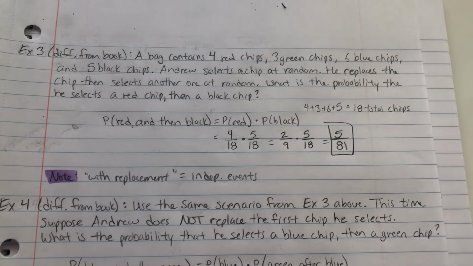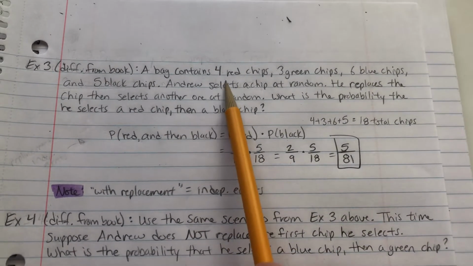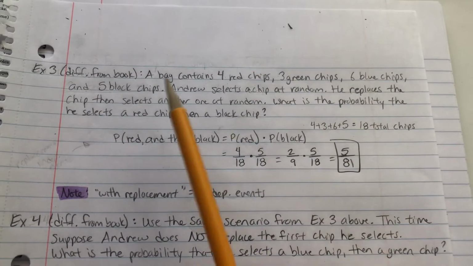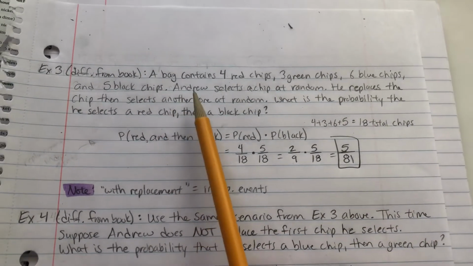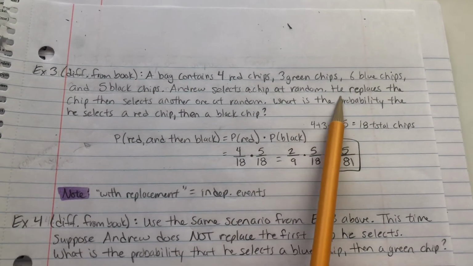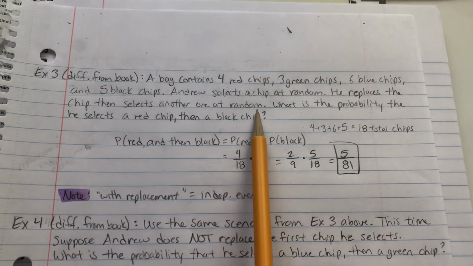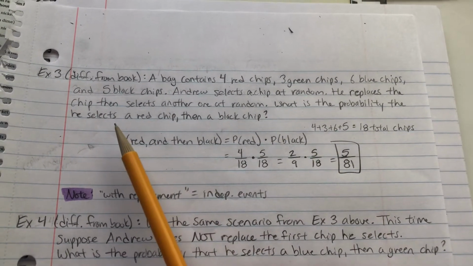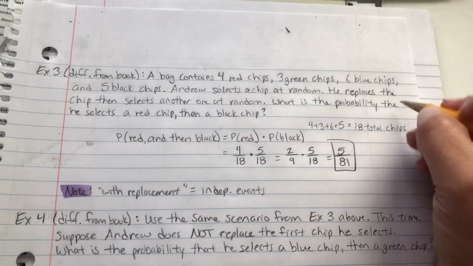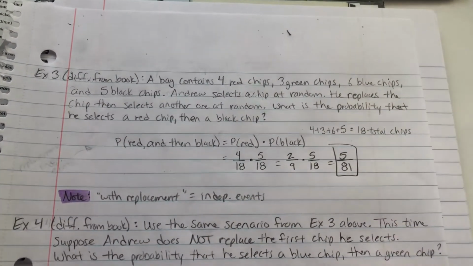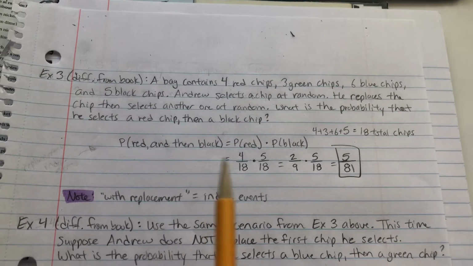So example 3, a bag contains 4 red, 3 green, 6 blue, and 5 black chips. Andrew selects a chip at random. He replaces the chip, then selects another one at random. What is the probability, oops, typo, that he selects a red chip, then a black chip?